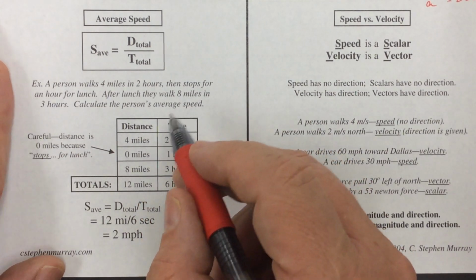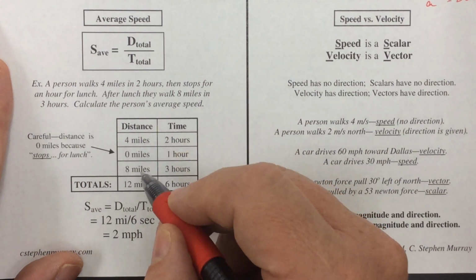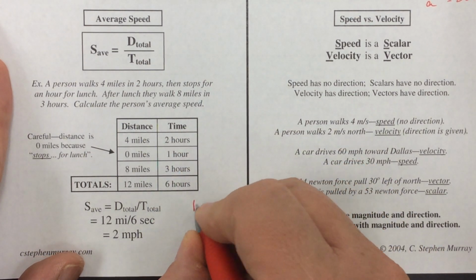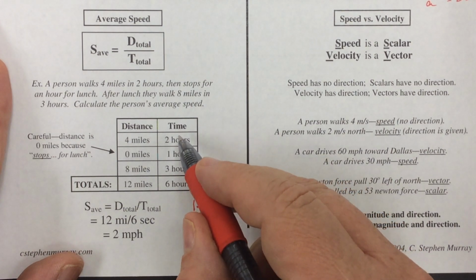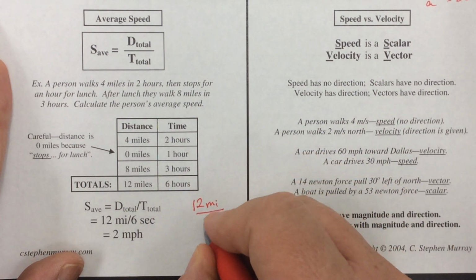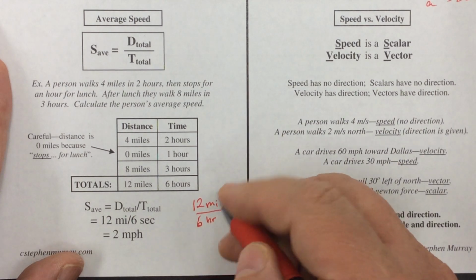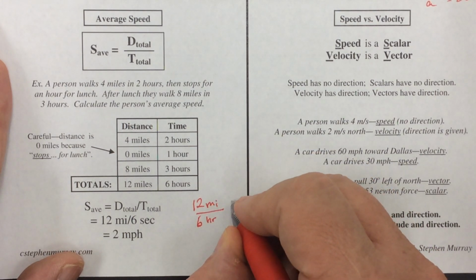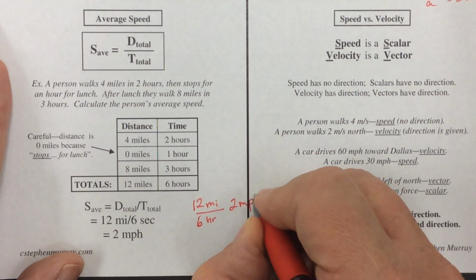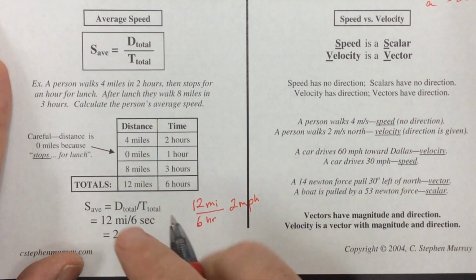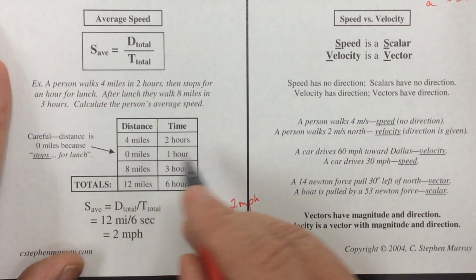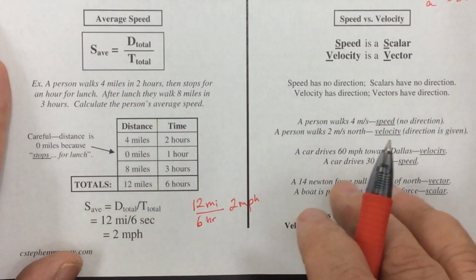So how many miles did they travel? 4 plus 8. So there's a total of 12 miles. And then how many hours did it take them? That's 2 and 3 is 5 and 1 is 6. Is 6 hours. So it's going to be 12 divided by 6 is 2 miles per hour. Okay, that's the average speed that you have to take into all time elapsing, even time when you're not moving.